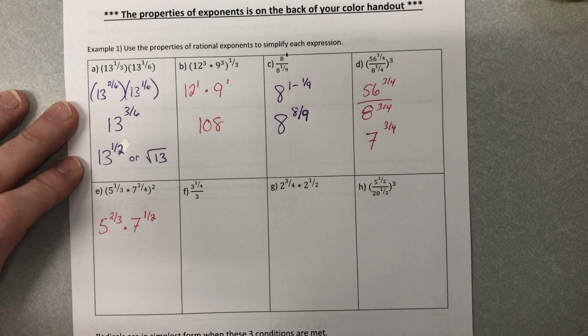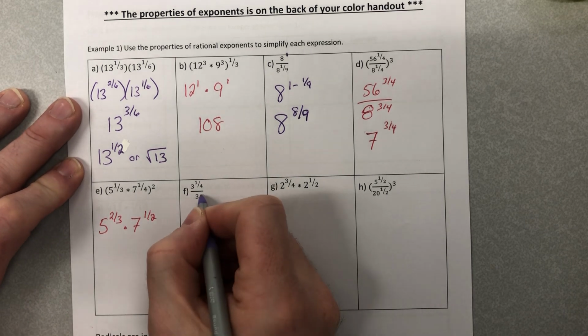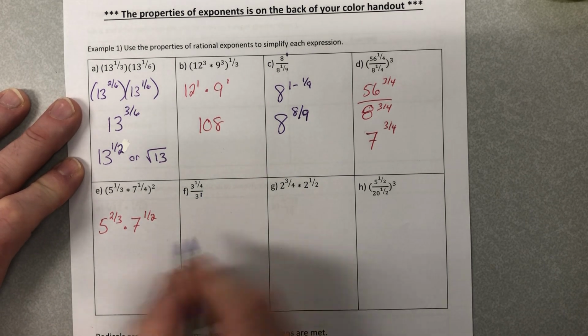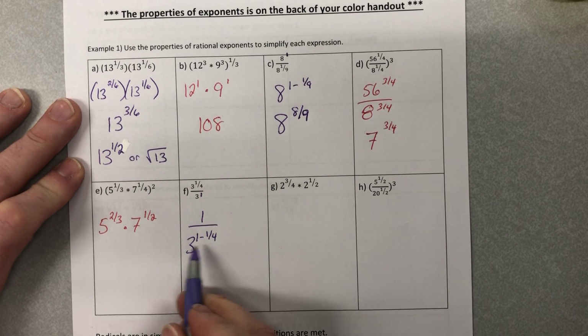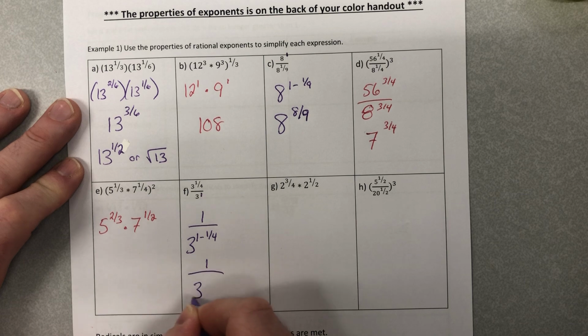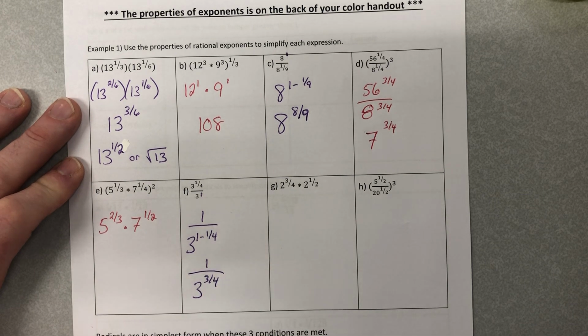Example F is very similar to example C, except now the higher power is in the denominator. So we'd bring it down. We'd still subtract. So 1 minus 1/4 is 3/4. So we'd have 1 over 3 to the 3/4.